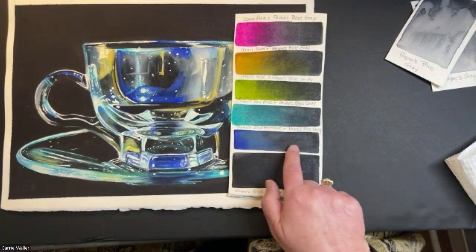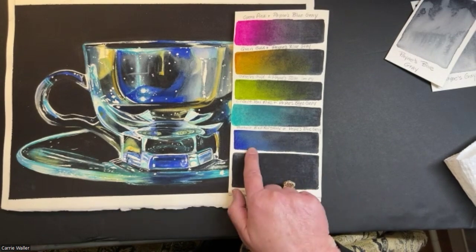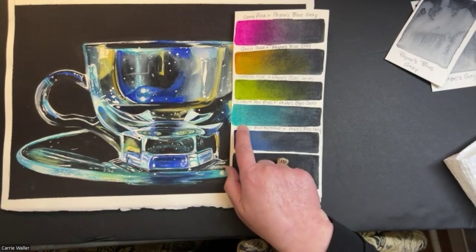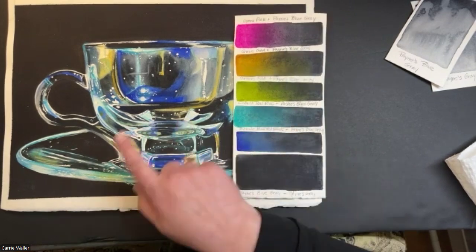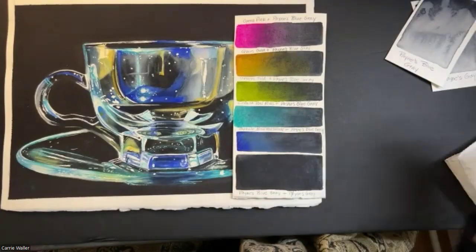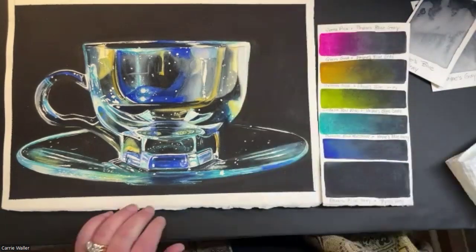So there it's playing right there with the Phthalo Blue Red Shade and the Payne's Blue Gray. And then up here we have our Cobalt Teal Blue and the Payne's Blue Gray. And so those are the predominant colors in this painting. And you'll see how they blend nicely right there.